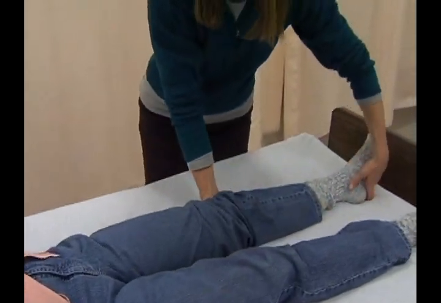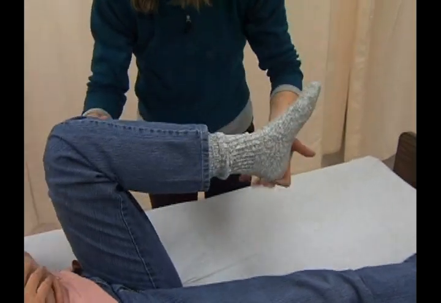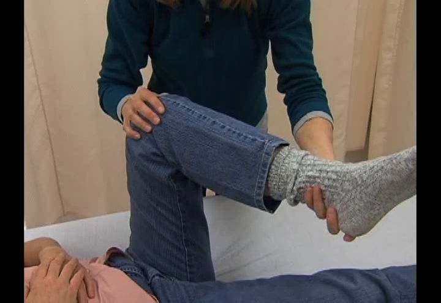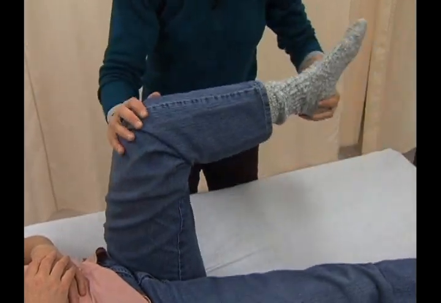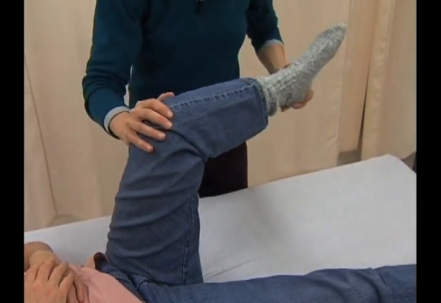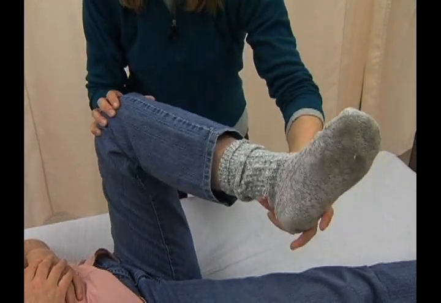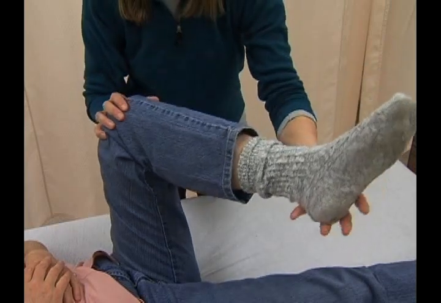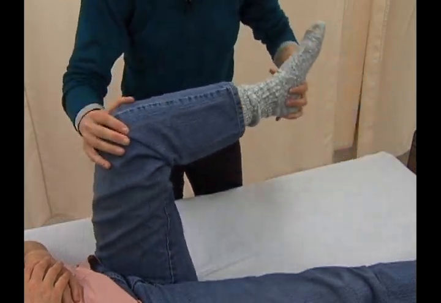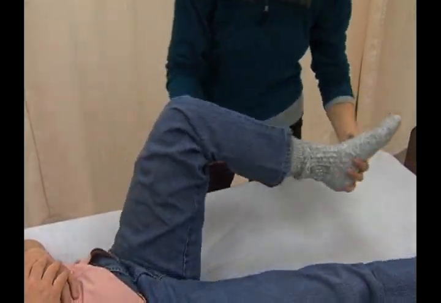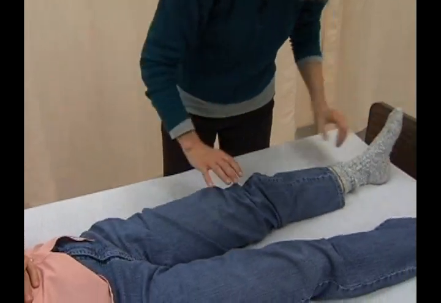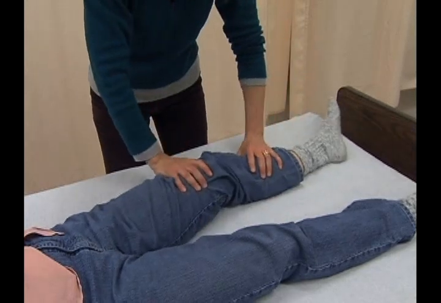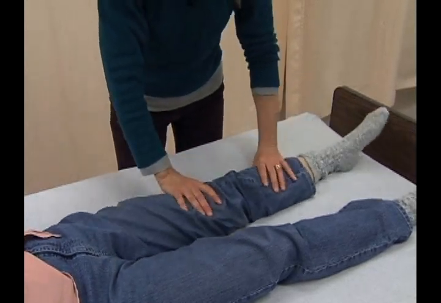The next is internal and external rotation. You can bring the leg up into a 90 degree at the knee and the hip. And you can go external rotation, internal rotation. If there's precautions to not flex the hip, you can also do that with the leg straight. Hands on the top, you rotate it in for internal rotation, out for external rotation.